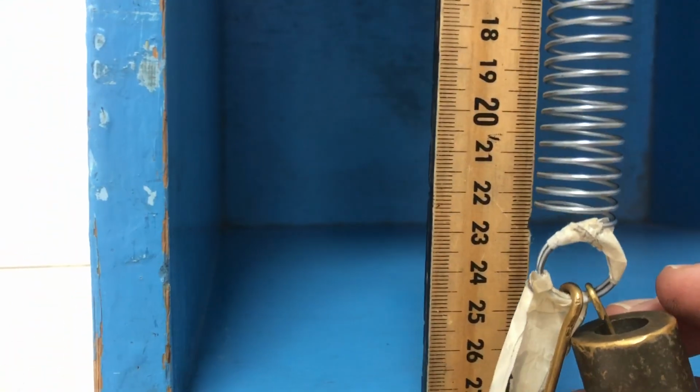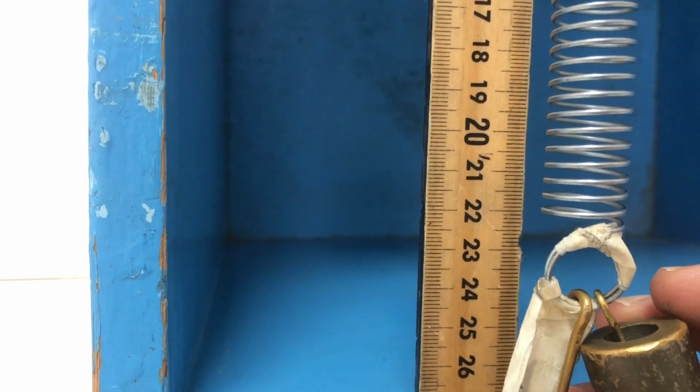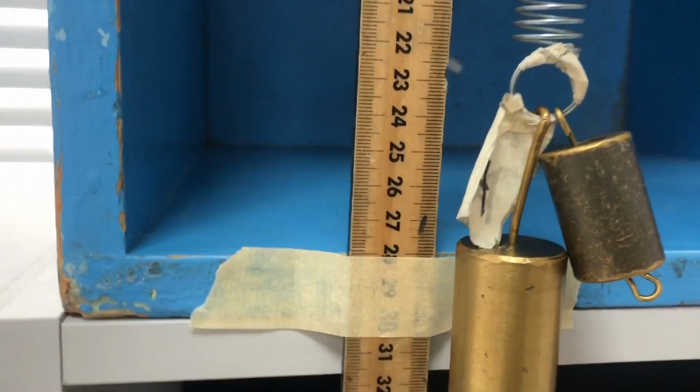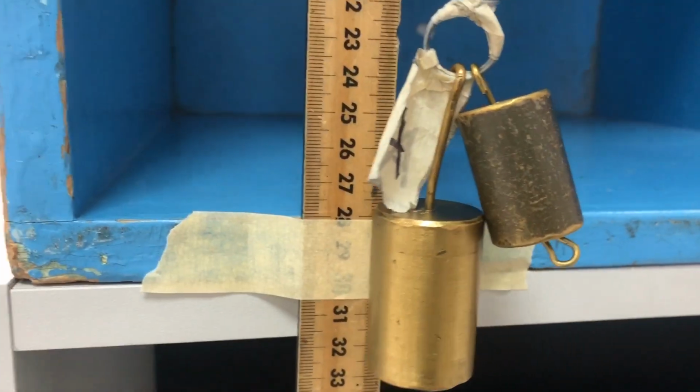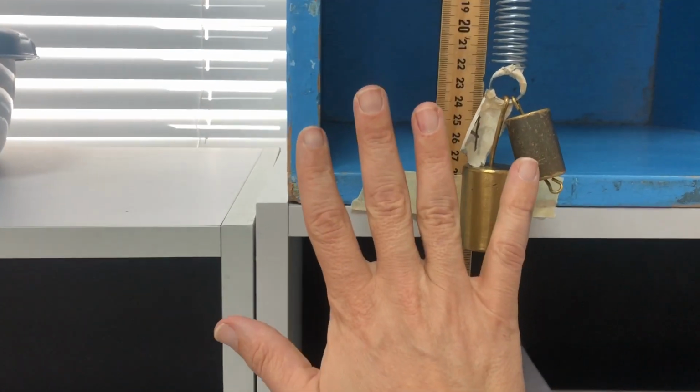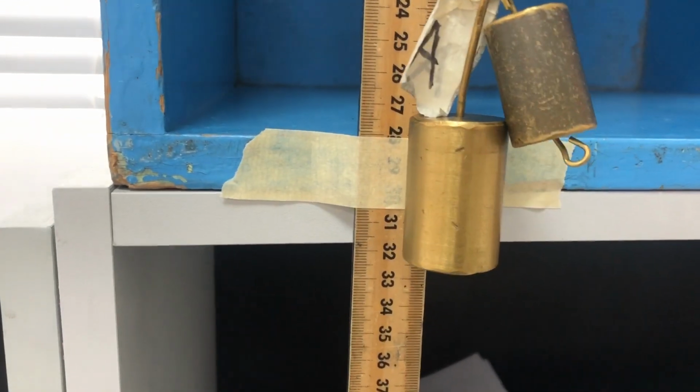And to me, it's looking like I am at 22 centimeters. So I'm going to change that into meters, of course. And I've got 300 grams, which I'm going to change into newtons. Now that's my first measurement. I need 5 total measurements, so make sure you use the 5 different masses.